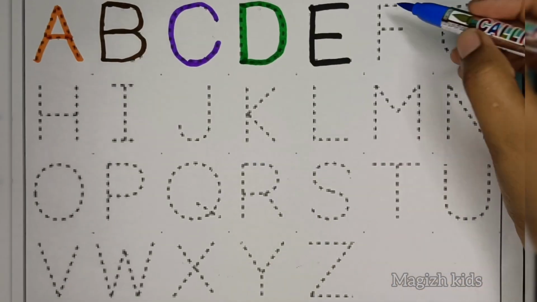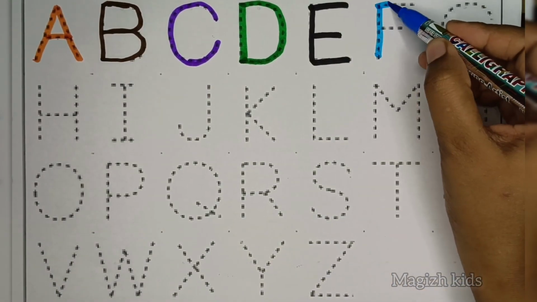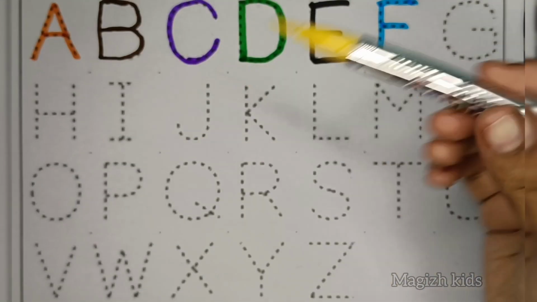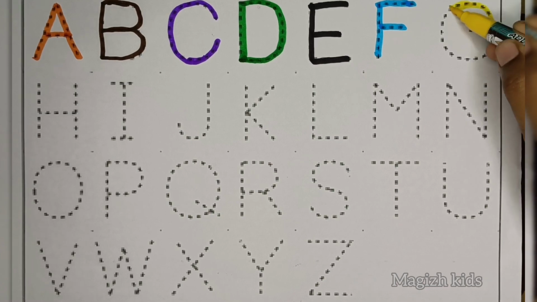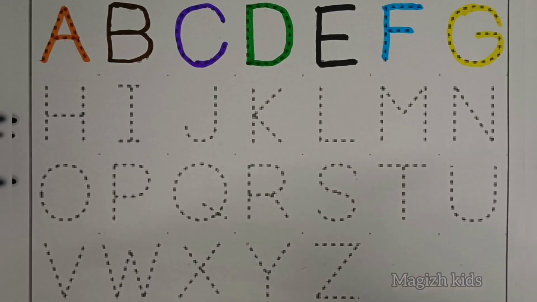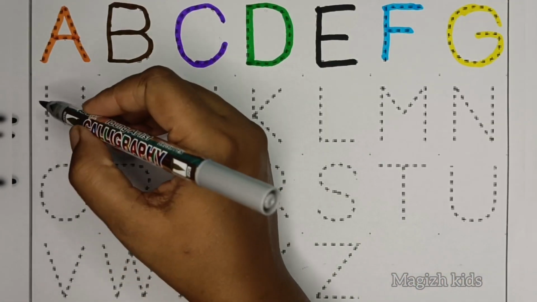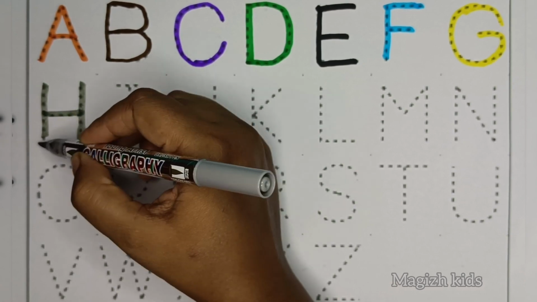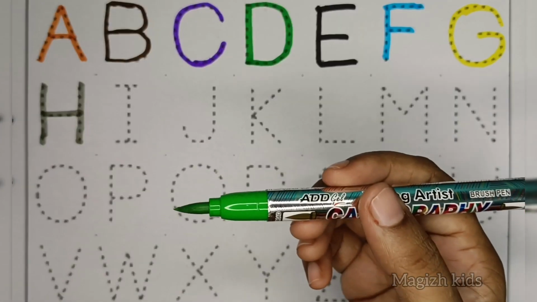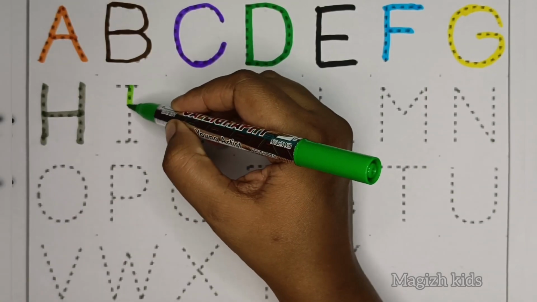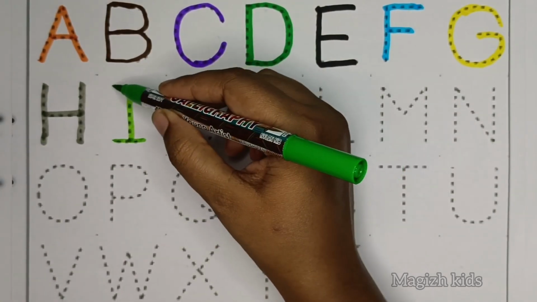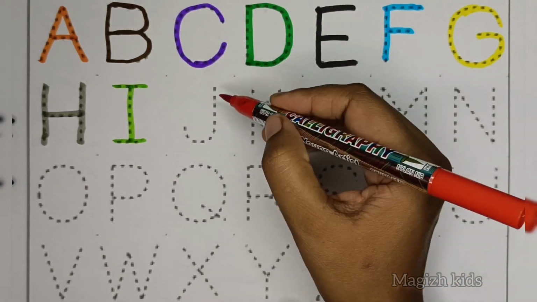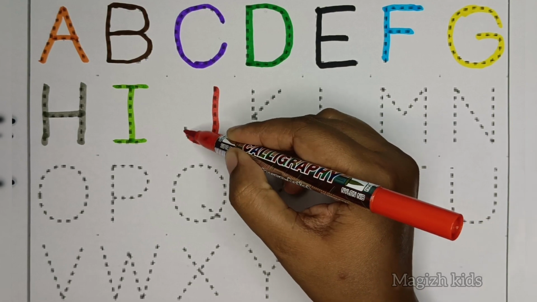Sky blue color. F for finger. Yellow color. G for goat. Gray color. H for hen. Light green color. I for igloo. Red color. J for jacket.